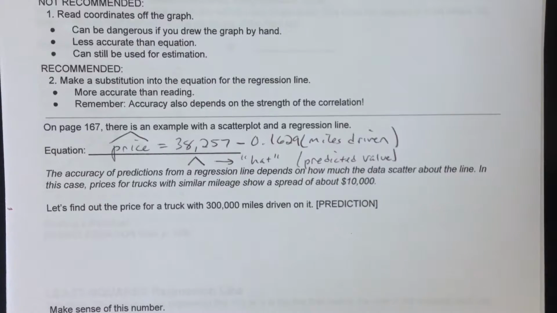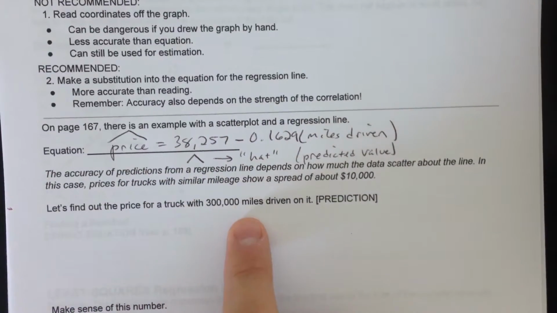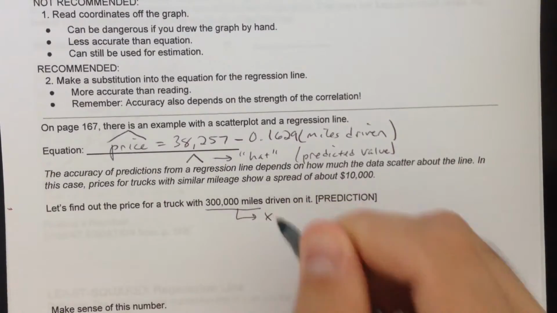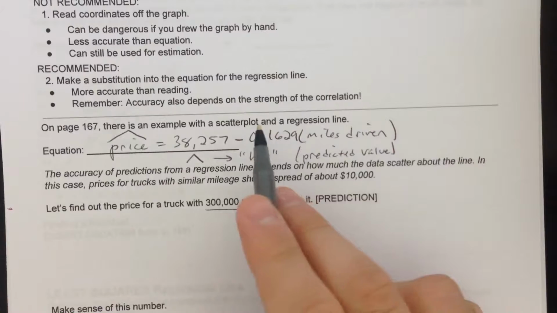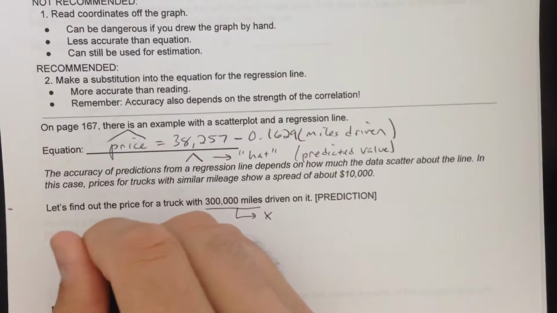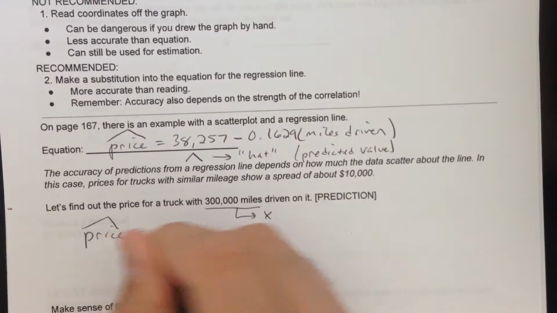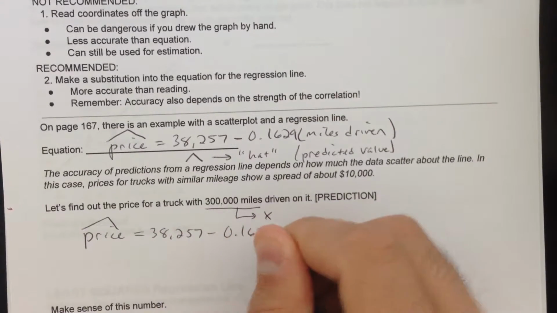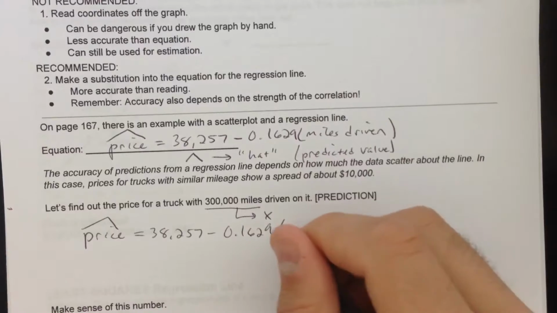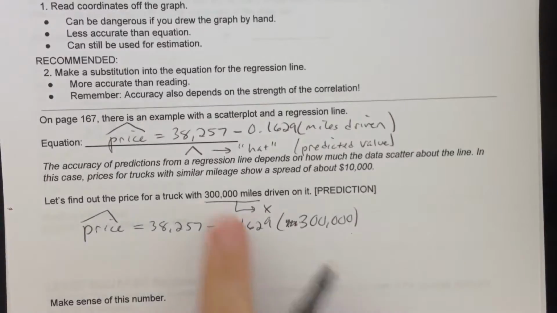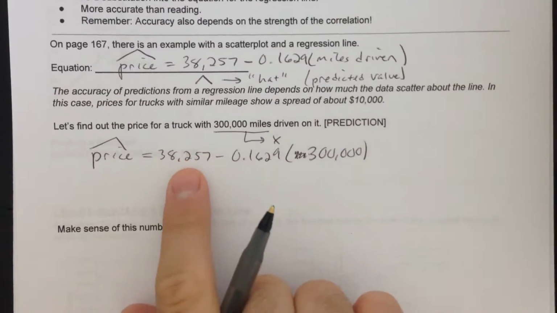These scatter plots aren't going to be perfect. So we're going to try and make a prediction here. Let's find out the price of a truck with 300,000 miles on it. That's our prediction. 300,000 miles is what's going to go in for our x, multiplying by our slope, then subtracting it from our y-intercept to find our y. So our predicted price will be 38,257 minus 0.1629 times 300,000. And this is a simple order of operations problem.